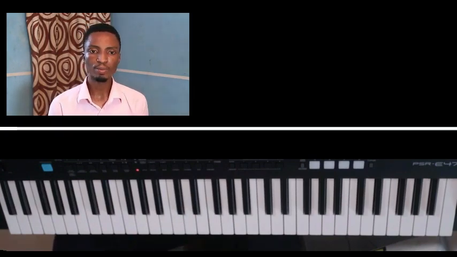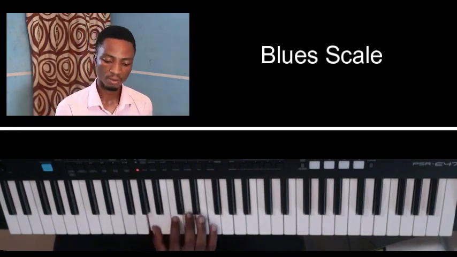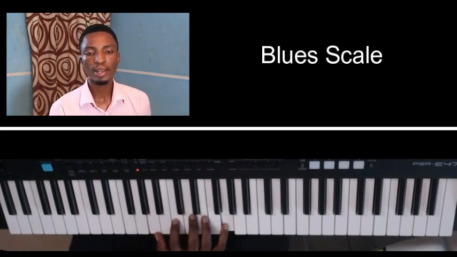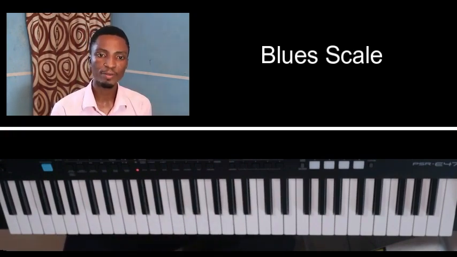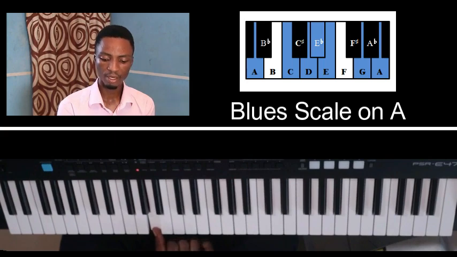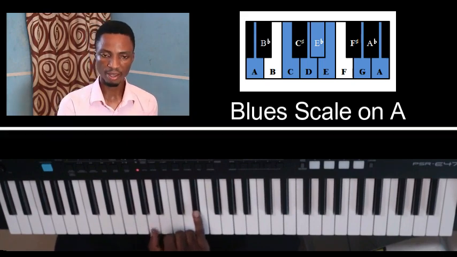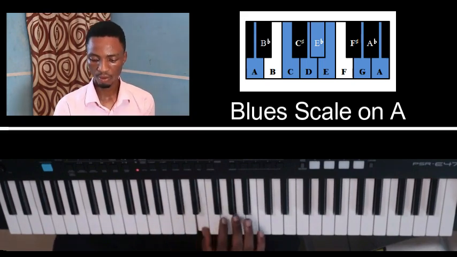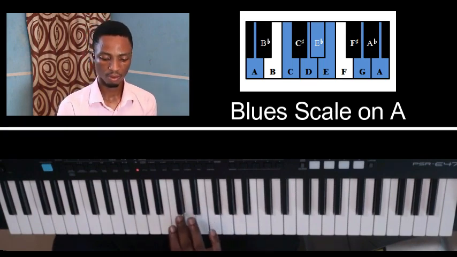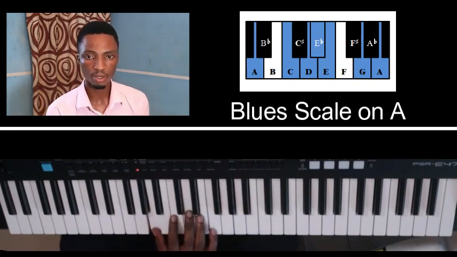Now the next is the blues scale. The blues scale consists of 6 different notes. They are the 5 notes of a minor pentatonic scale, including 1 extra note. The extra note is the diminished fifth of the scale's tonic. This is the scale's tonic, which is the 1. Then the diminished fifth, this is the fifth. A diminished fifth is a flattened fifth. So we are including this extra note in the minor pentatonic scale to get a blues scale on A. So that's a blues scale.